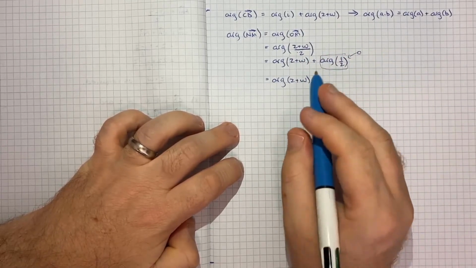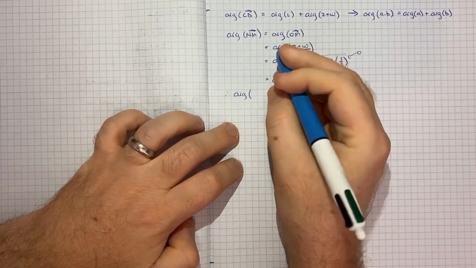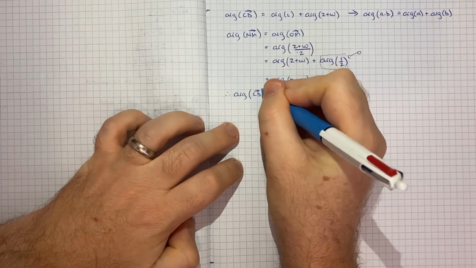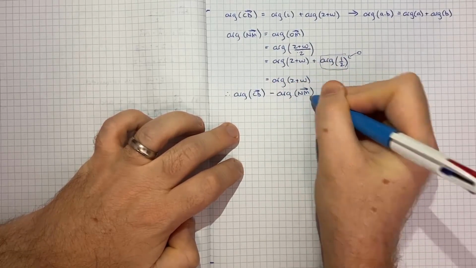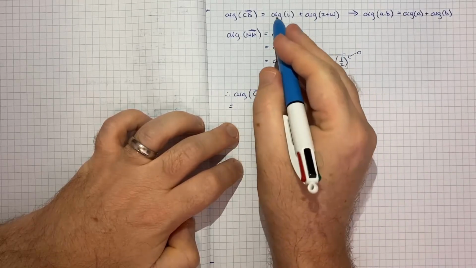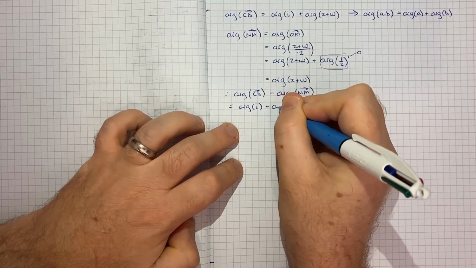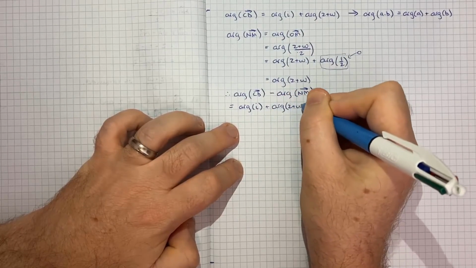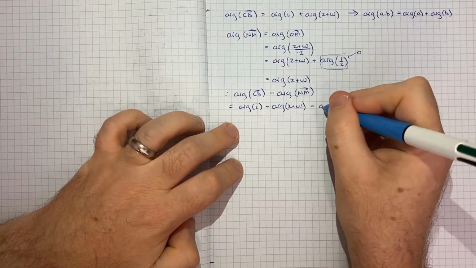So now that we've got all those ingredients, we can conclude that the arg of the vector CD minus the arg of the vector NM is equal to the arg of i plus the arg of (z plus w), that's this bit, minus the arg of (z plus w).